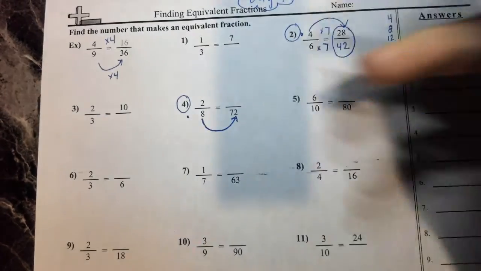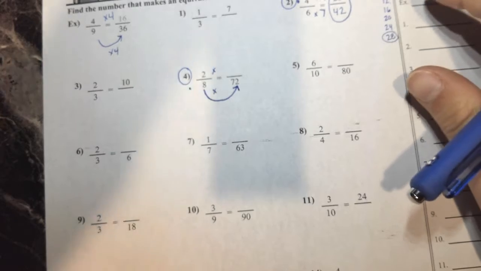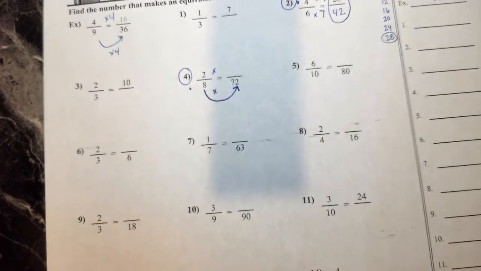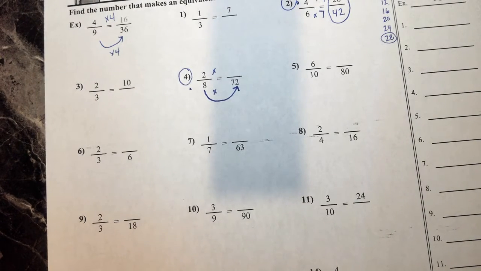Step 2, find out which number is smaller. That should be a really easy one. 8 is smaller than 72, so you're going to draw your arrow from 8 to 72, and you're going to write that you're going to multiply by something. Now, you might know 8 times what is 72. You might not. So take a second and actually try and solve this. If you don't know it off the top of your head, list your multiples of 8, meaning skip count by 8 until you get 72.